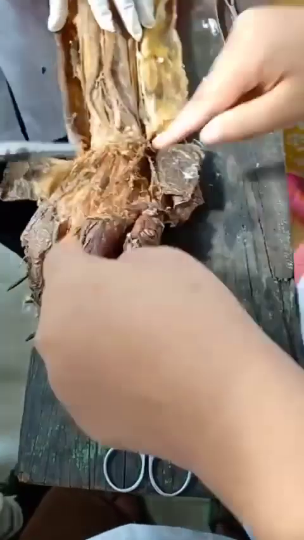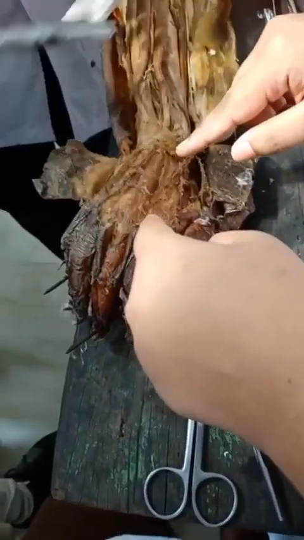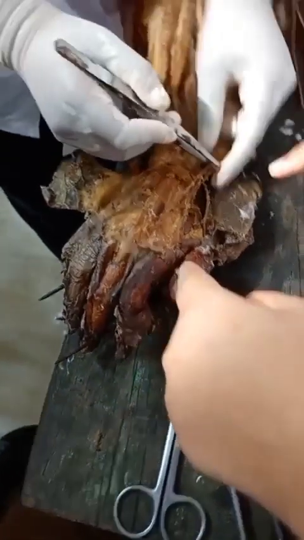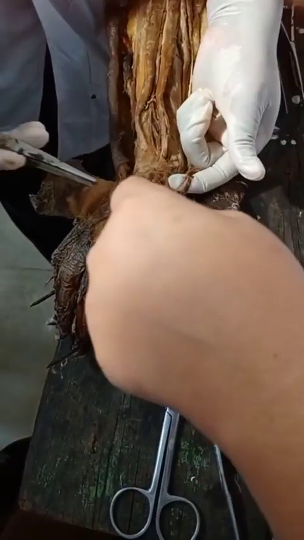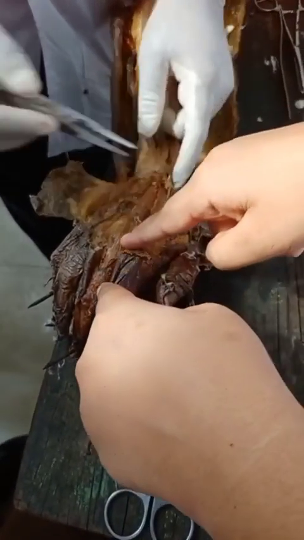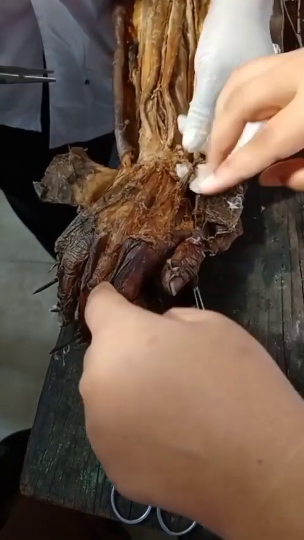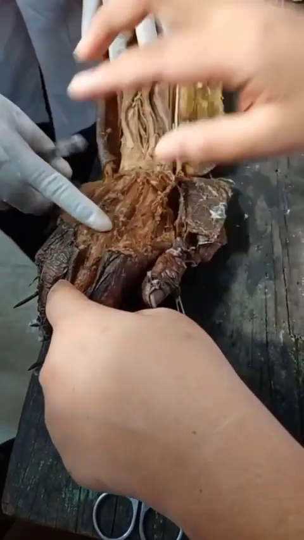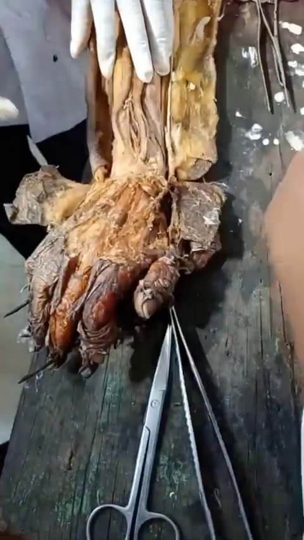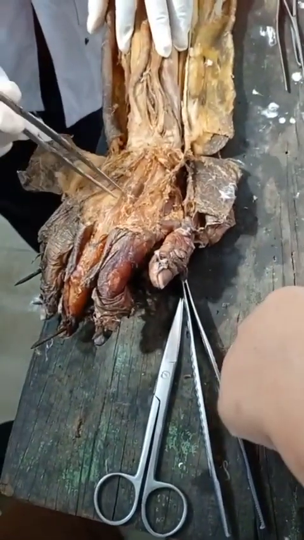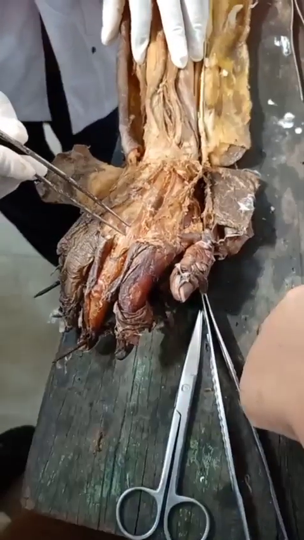Extensor digitorum tendon is going to be attached to the dorsal digital expansion.